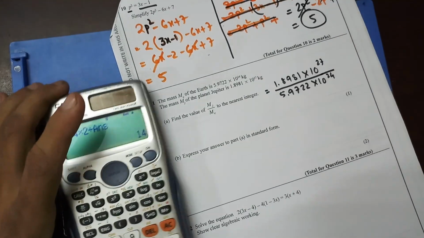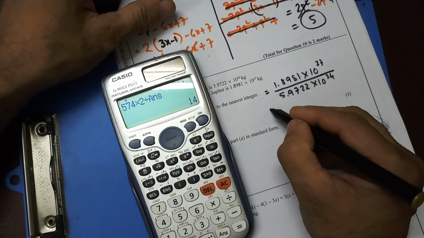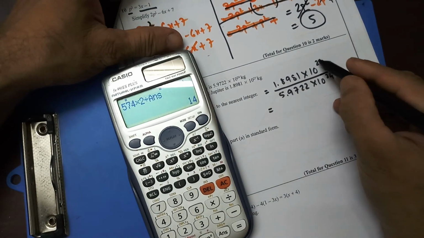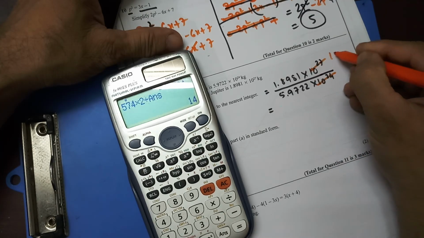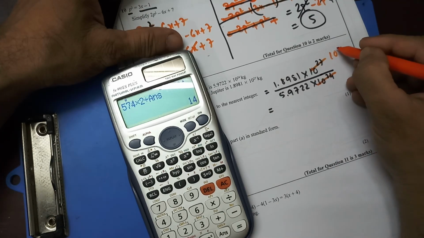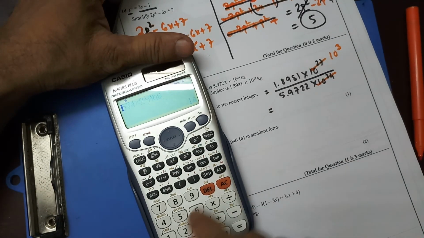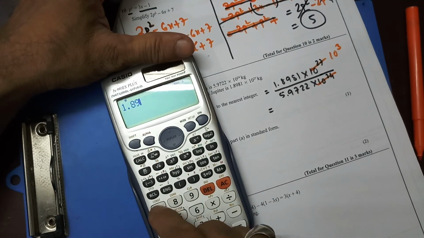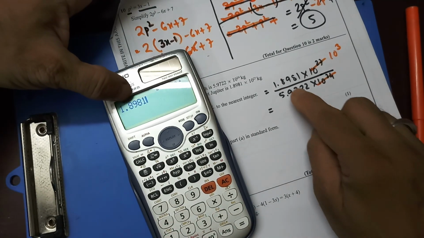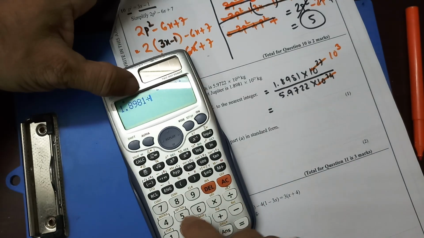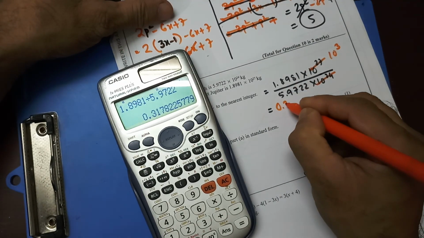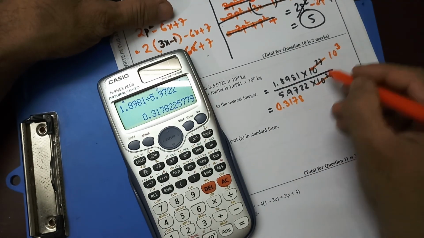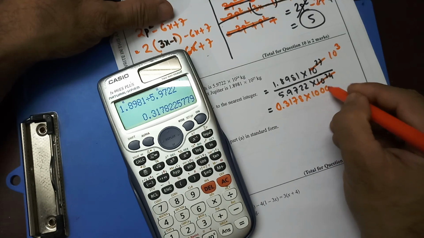Okay, so I'm going to use the calculator over here, and this thing over here I can cross this, and I'm gonna have 10 to the power 27 minus 24 is 3. But over here 1.8981 divided by 5.9722. So over here I have 0.3178, and over here 1000.